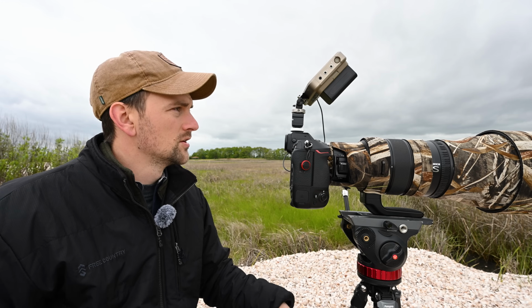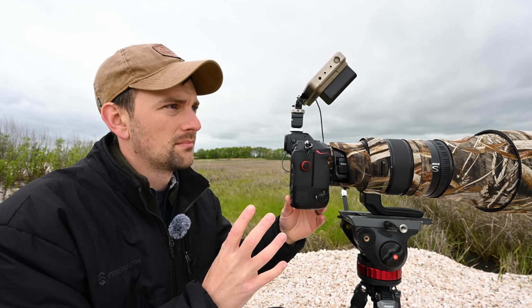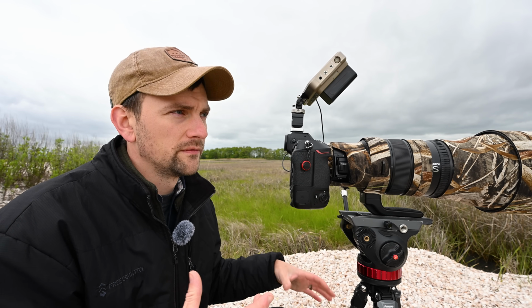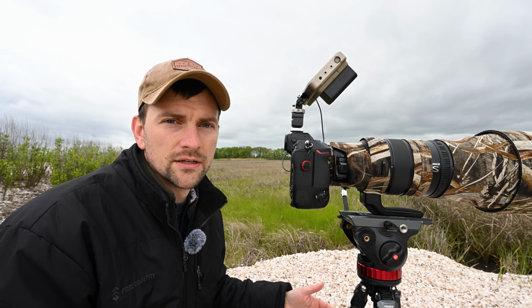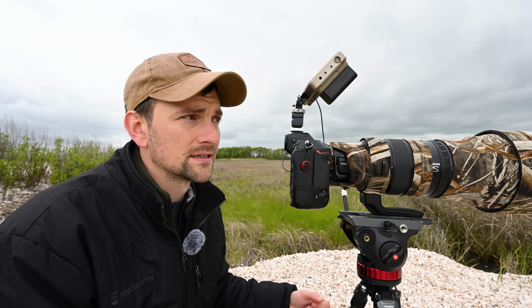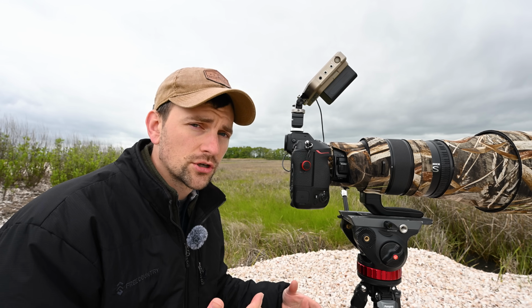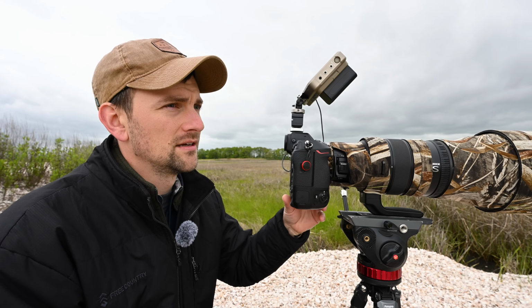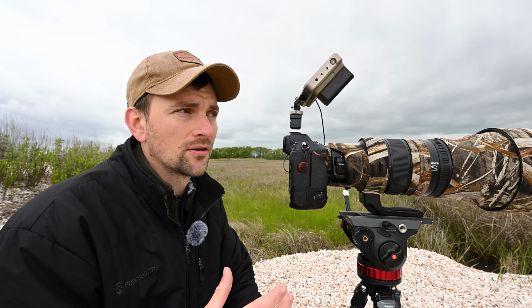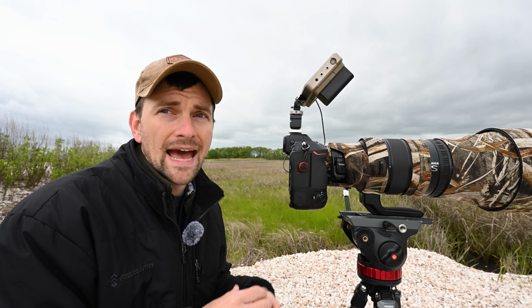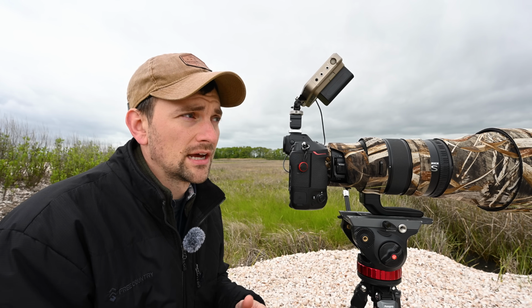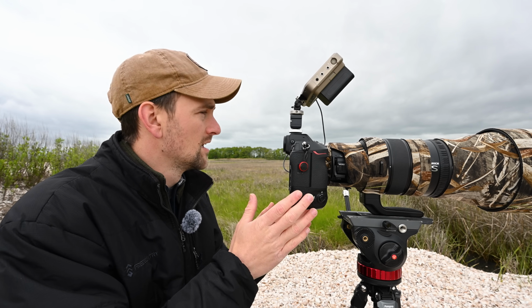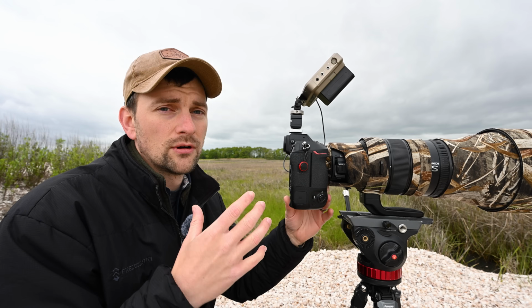So now how do I set up my camera to get the proper exposure when I'm doing video? The first thing I want to decide is what my frame rate is going to be, okay? Because that impacts what your shutter speed is going to be. So say I have my frame rate at 60p, well, I know I need my shutter speed at 1/120, okay? So that takes care of that right there. Next, you want to set your aperture.